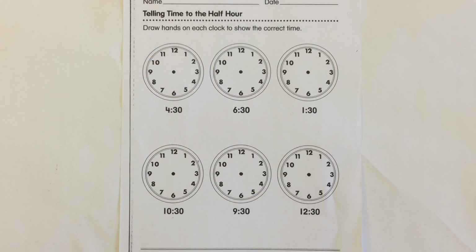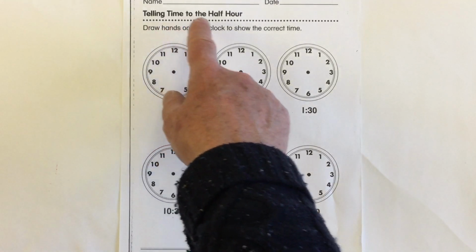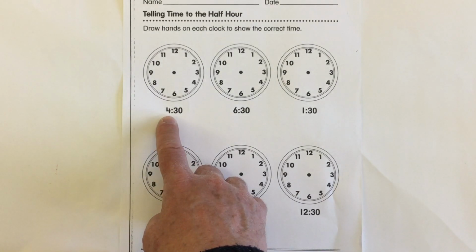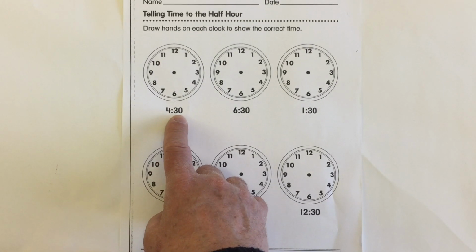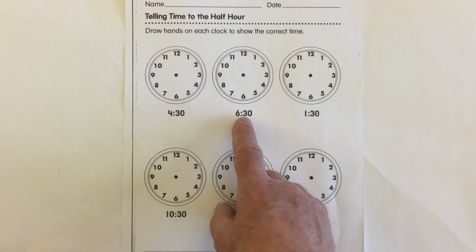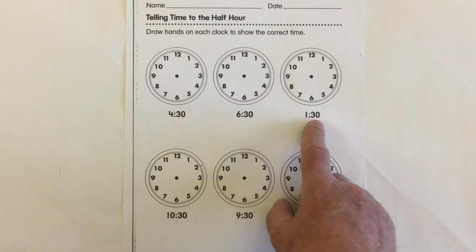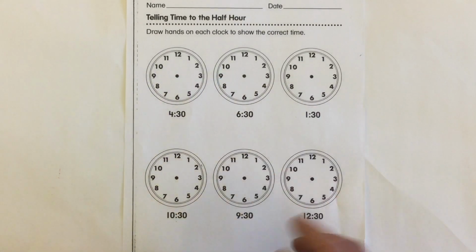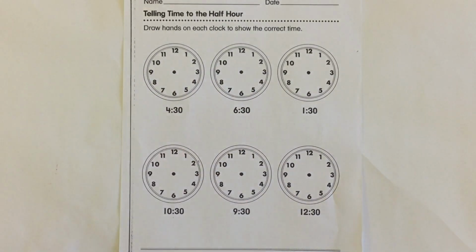So here we have a worksheet on telling time. In fact, this one is telling time to the half hour. And in this case, they show us what time the clock should say. 4:30, 6:30. The hour is 1 and the minutes are 30, so 1:30. But we need to draw the hands that are missing. Let's take a look at this first one for 4:30.